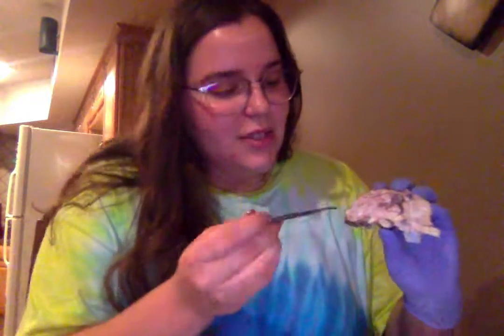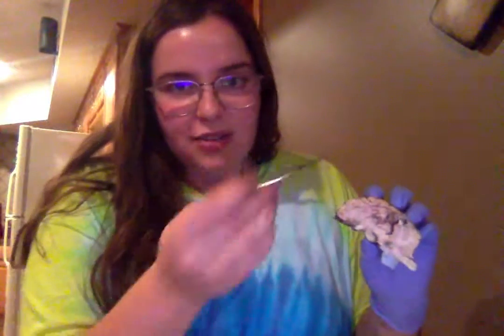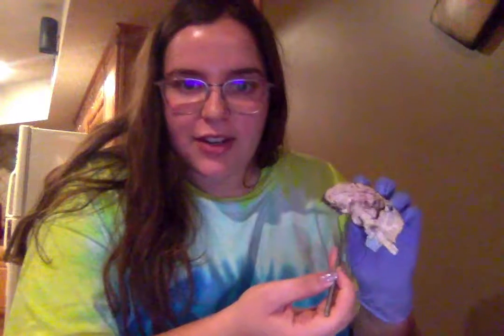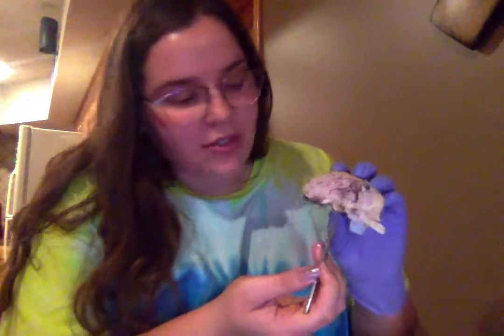Next, we have the corpus callosum, which connects the two sides of the brain. This is what I cut when I cut the lateral fissure. I also cut the corpus callosum to separate it. So that's located right around in here. It's not really showing up well on my camera, but it's right there.